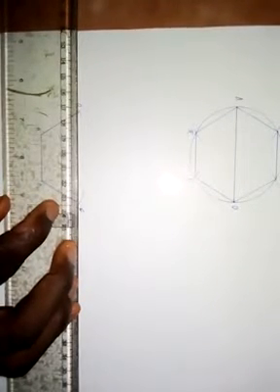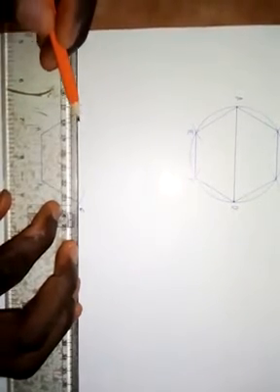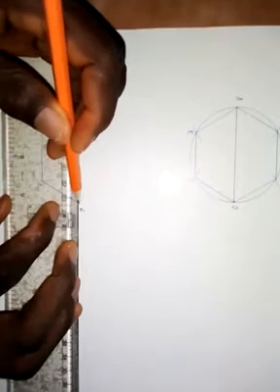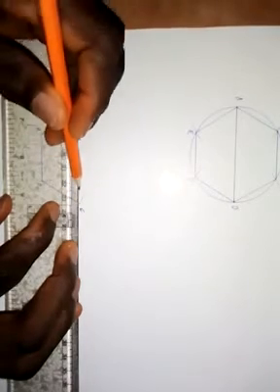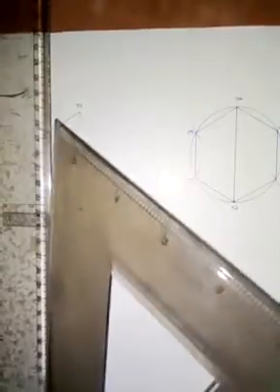With my pencil, I will draw a line to this side, and here I will draw a line to this side.